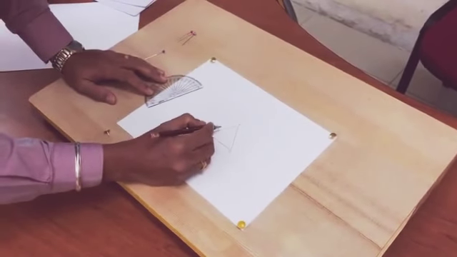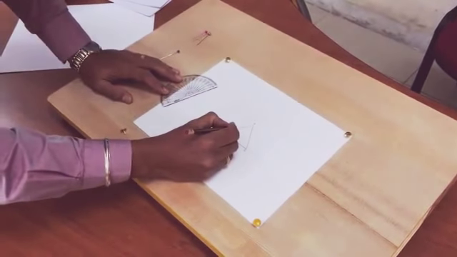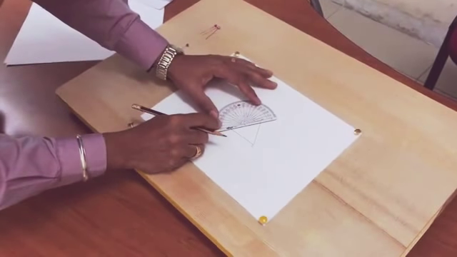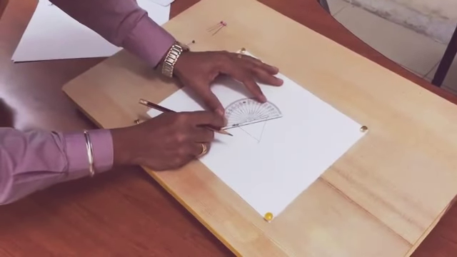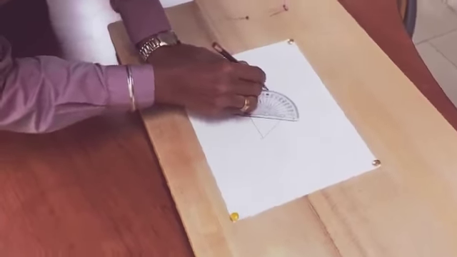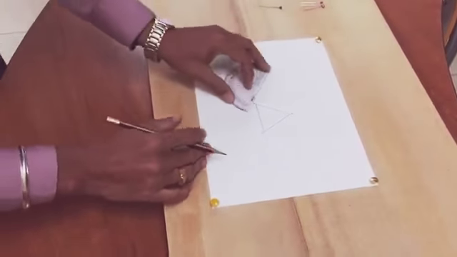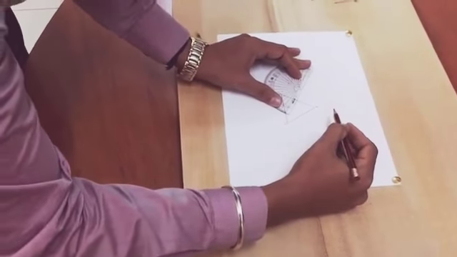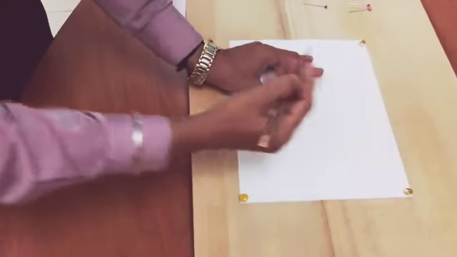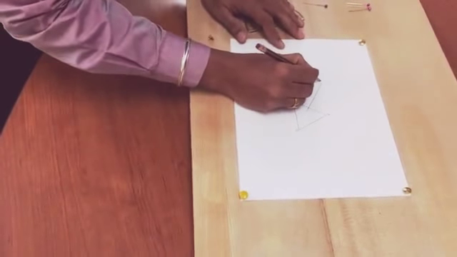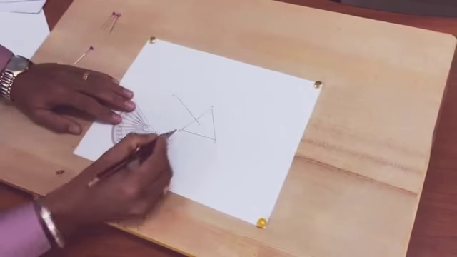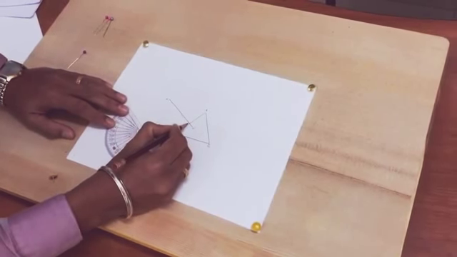Choose any point on the face AB. Place the protractor at this particular point and mark 90 degrees. That's a normal. Join the lines of the normal along the marked points. Name them as N, N dash. Mark this point as O.